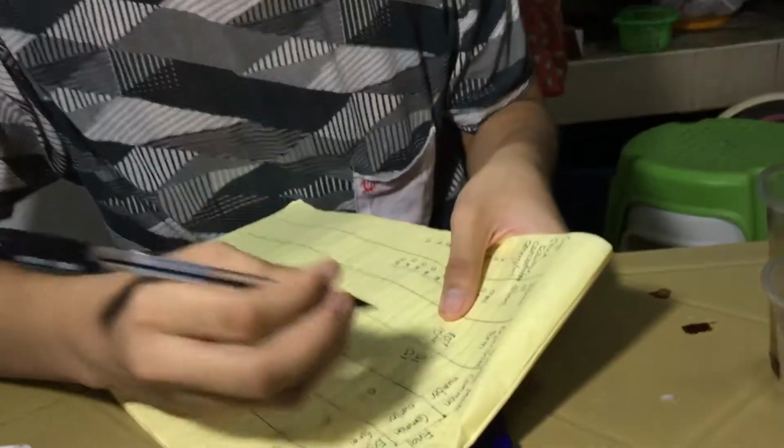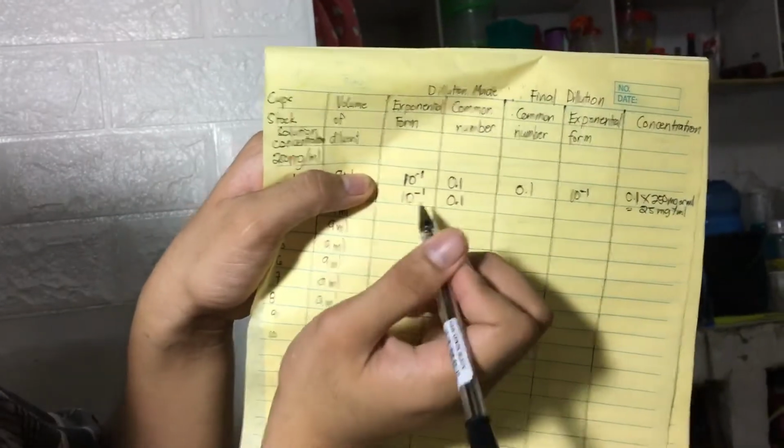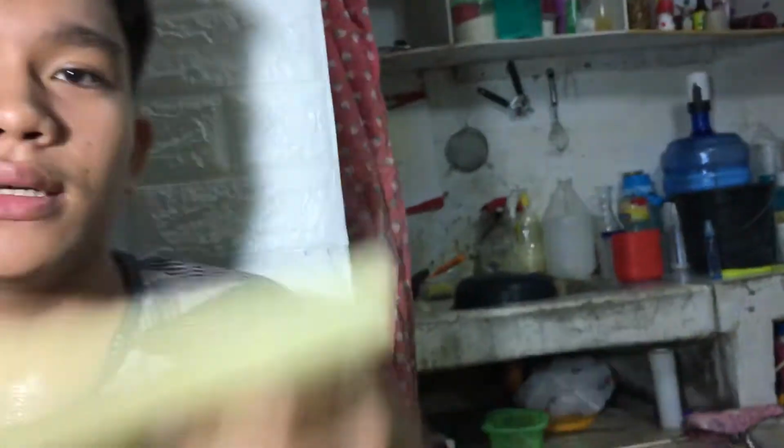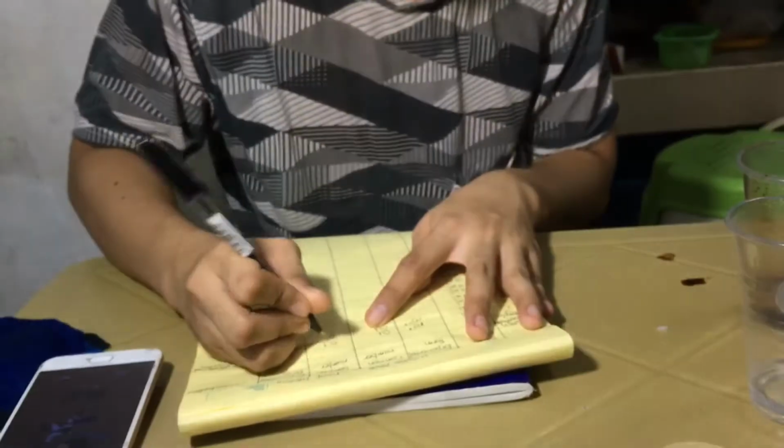Okay, guys? So, to get the final dilution, we must multiply each dilution made. So, negative 1 times negative 1 times negative 1 is 10 with an exponent of negative 2. That's it. Oh, I am wrong. So, I will put 0.01.